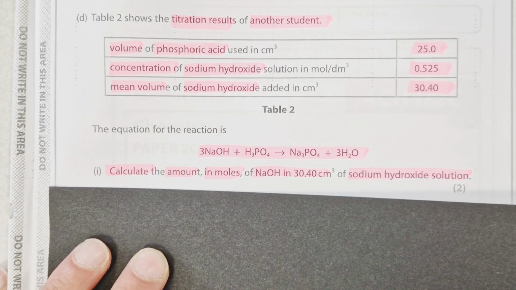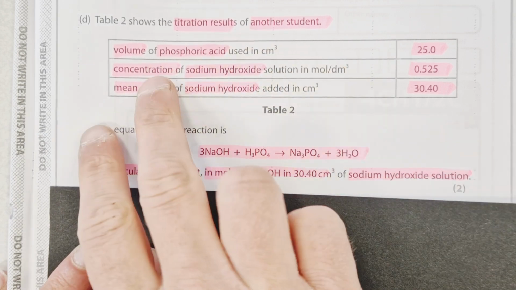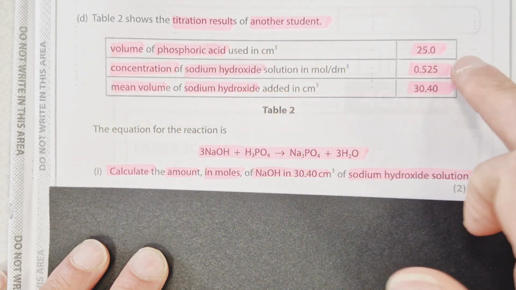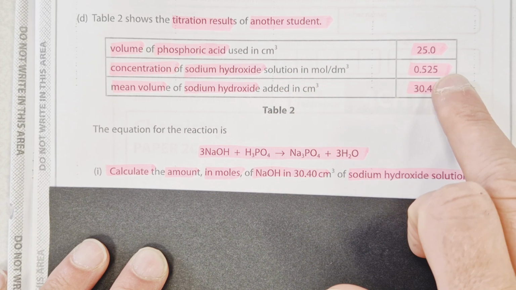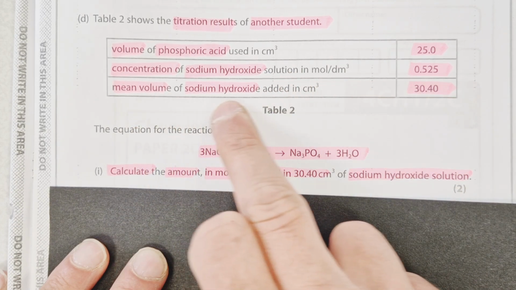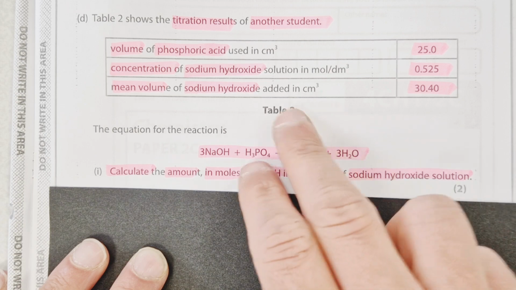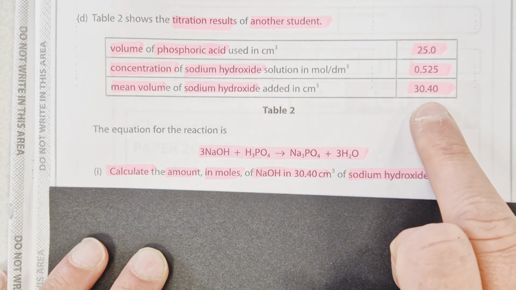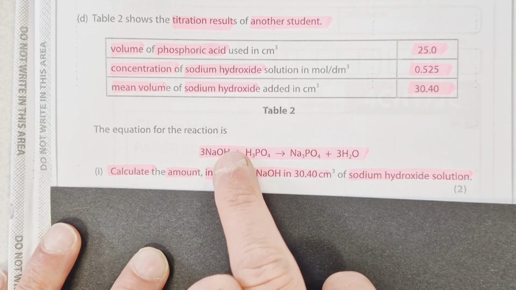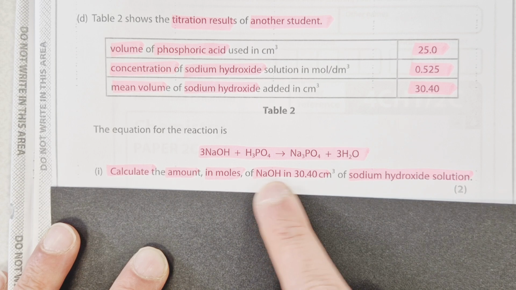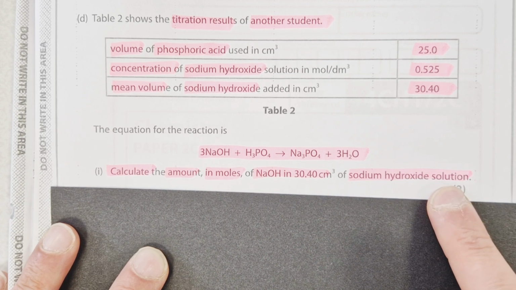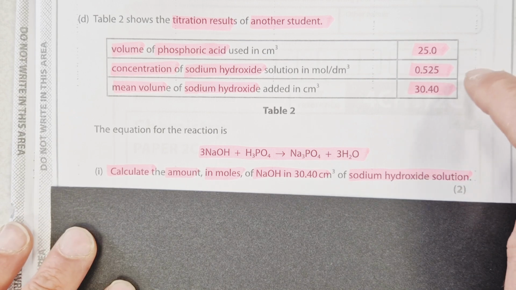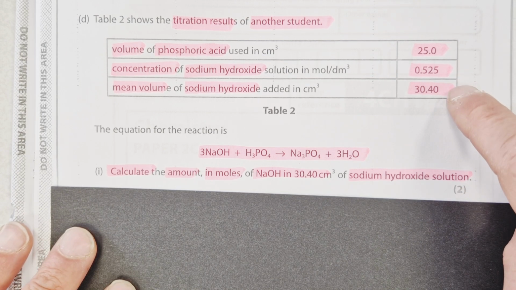And we find ourselves on the final page of this particular paper. We're given a table of results for the volume of phosphoric acid used, which is 25 centimeters cubed, the concentration of sodium hydroxide solution as 0.525, and the mean volume of sodium hydroxide added in a second titration as 30.40. We're being asked to calculate the amount in moles of sodium hydroxide in that 30.40 centimeter cubed sample of sodium hydroxide solution. So we can see we've got both a concentration and a volume for the sodium hydroxide.